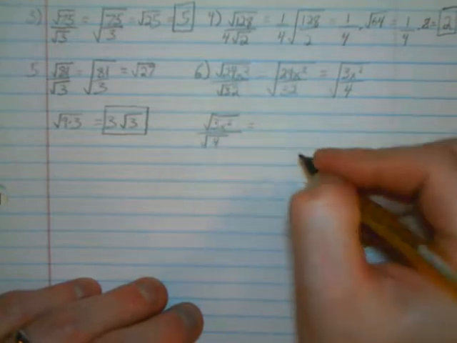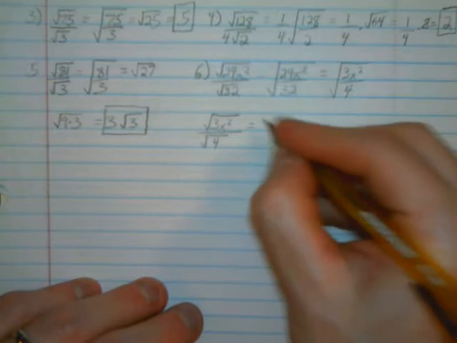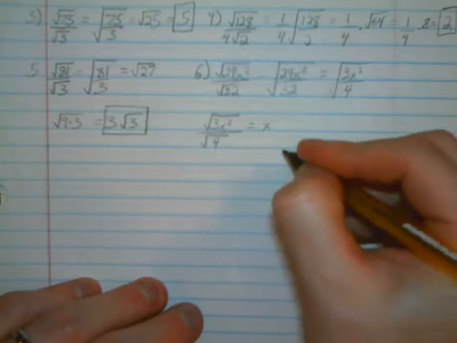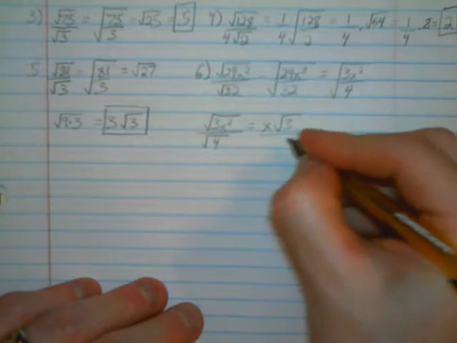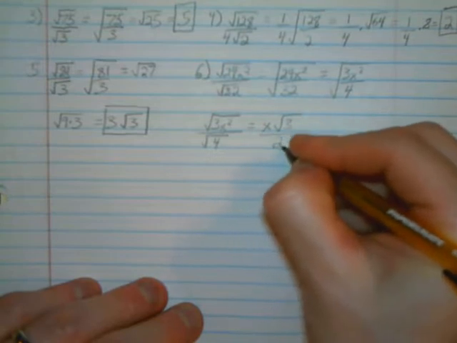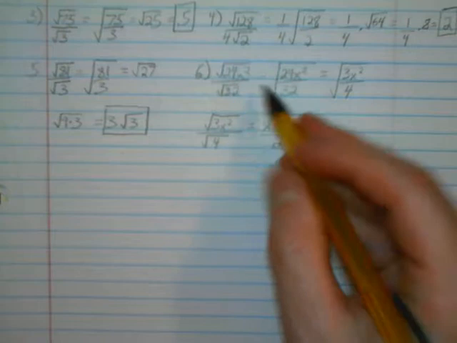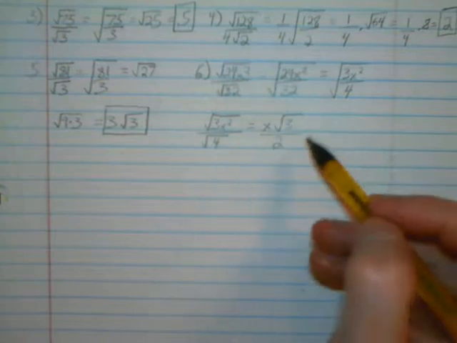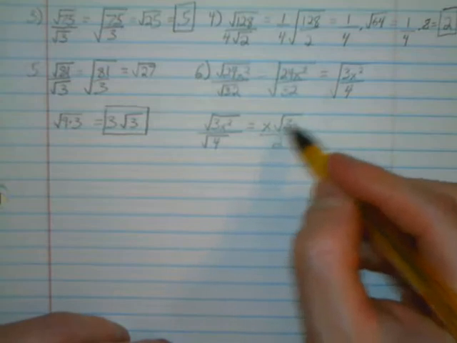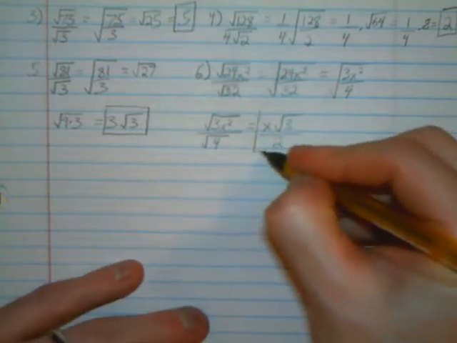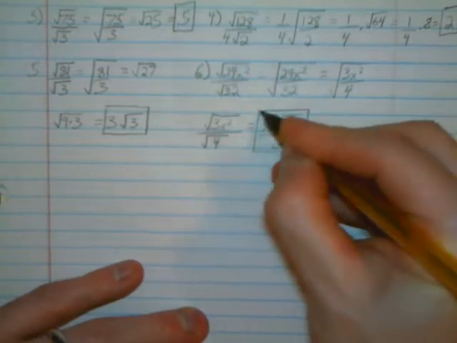Now when I do this, I cannot do anything with the square root of 3, so that's going to have to stay inside, but I can take the square root of x squared, which is an x, and the square root of 4 is a 2. Now you could have rationalized the denominator first and done this a little bit differently and still gotten the same answer. After everything reduced, you would have x times the square root of 3 divided by 2.